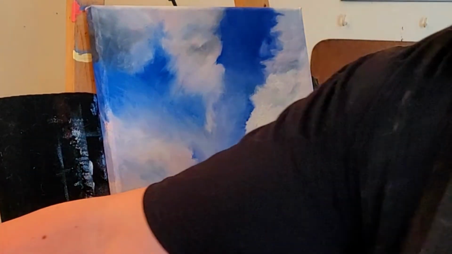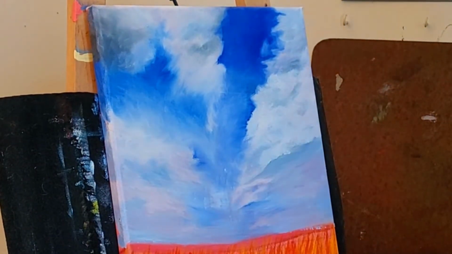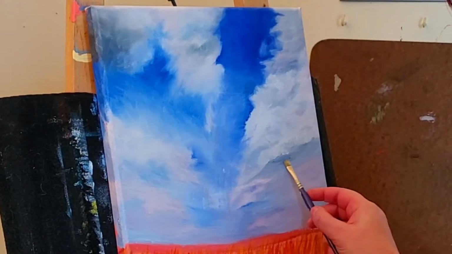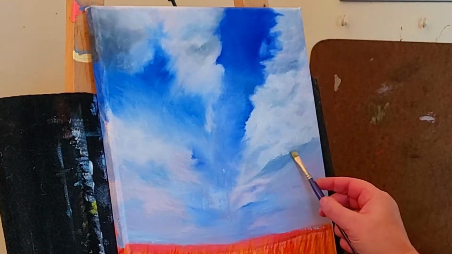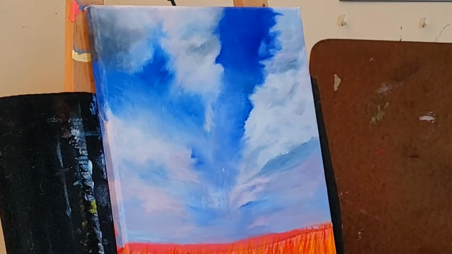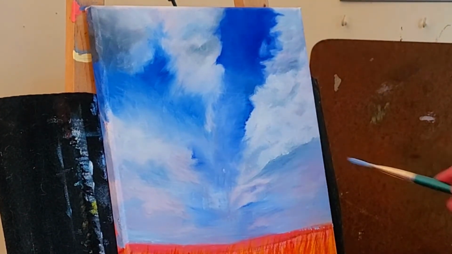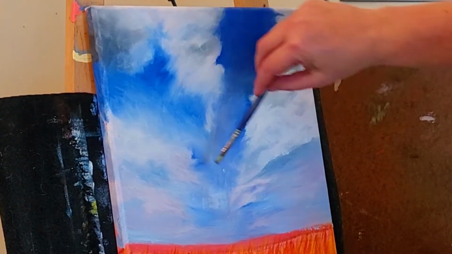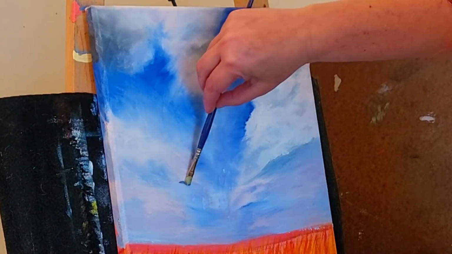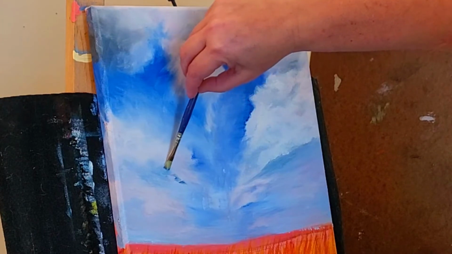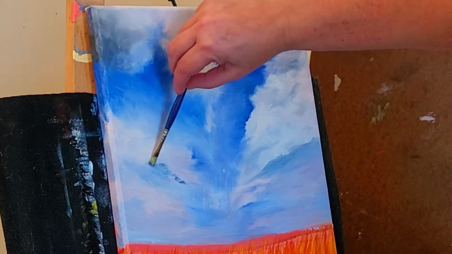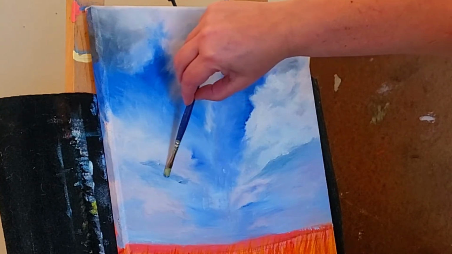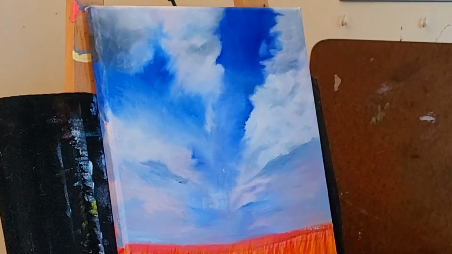This one here, I'm going to darken a little bit, not too much. And then I'm going to reciprocate on the other side here. So we had this in here and then we sort of lost it when we started to smooth things out.